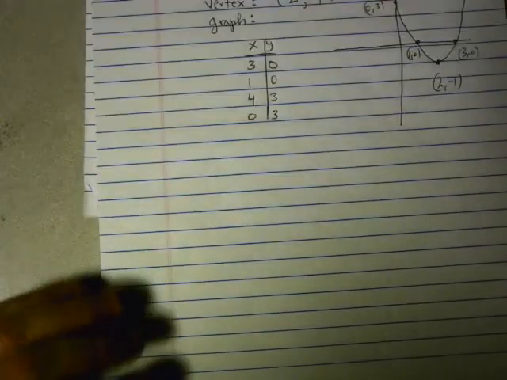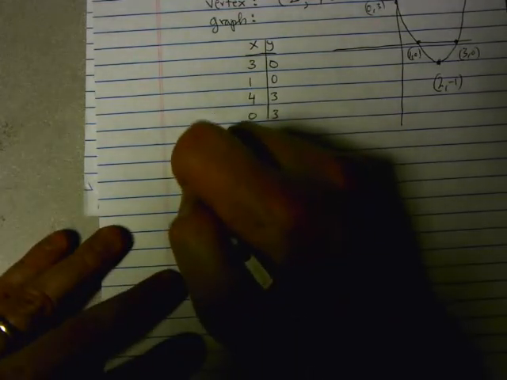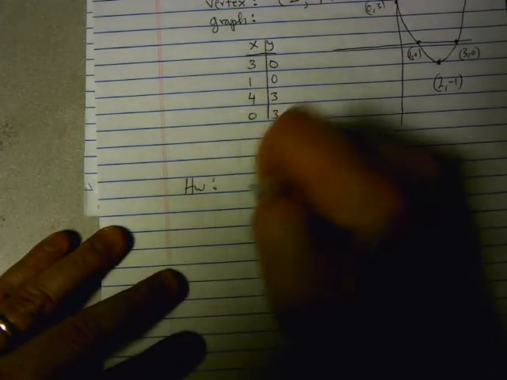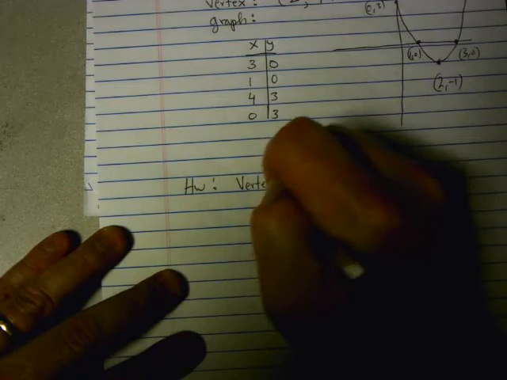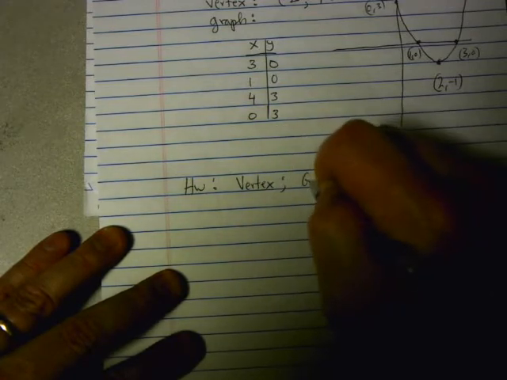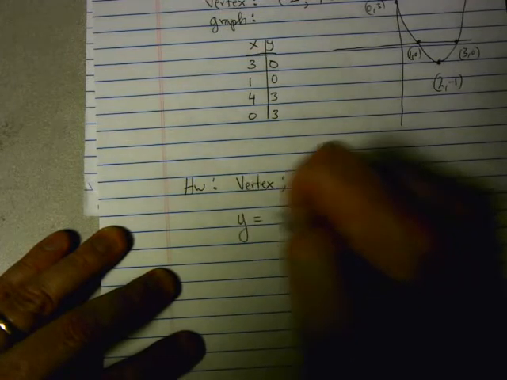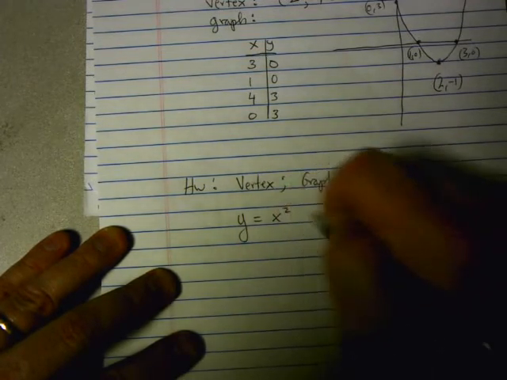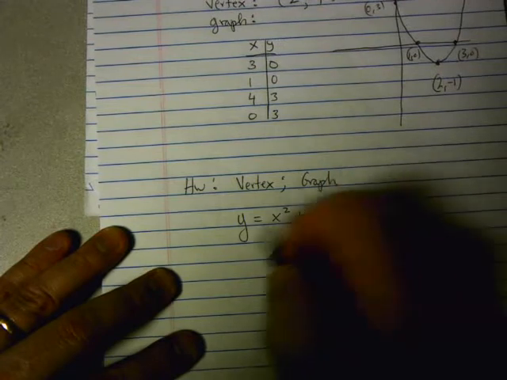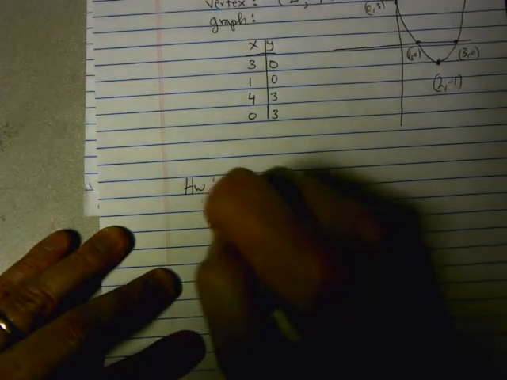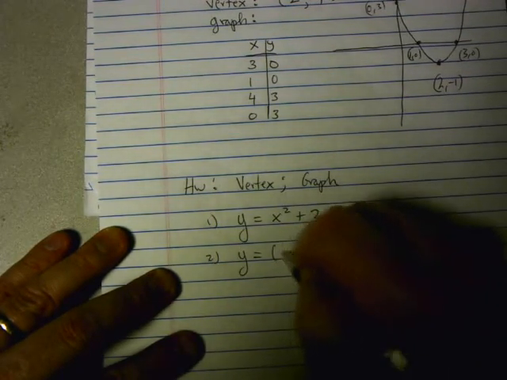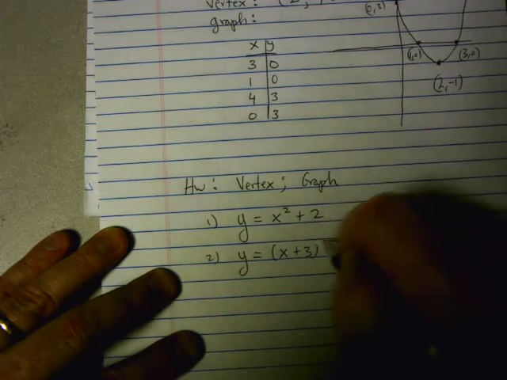Alright, so here are some problems for you to end this video, and then we'll go on to part 2 here. So homework. For each of the following, I want you to find the vertex and then graph. And let's see, we'll have y equals x squared plus 2. Y equals (x plus 3) squared.